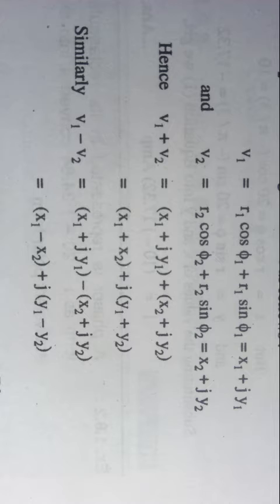Now consider a phasor phi1 is equal to r1 cos phi 1 plus j r1 sin phi 1, that is x1 plus j y1, and a second phasor phi2 is equal to r2 cos phi 2 plus j r2 sin phi 2, that is x2 plus j y2.